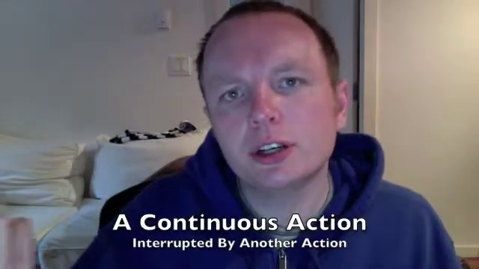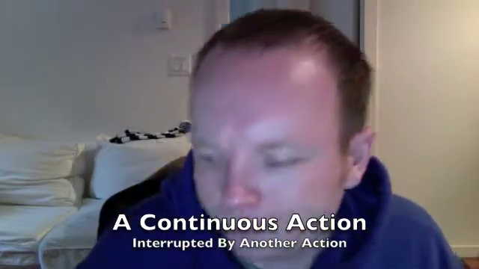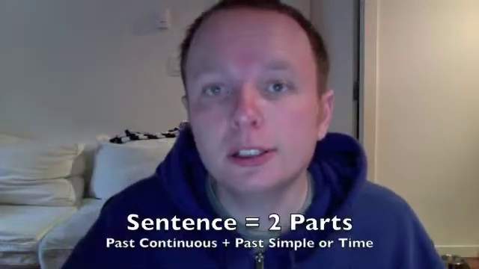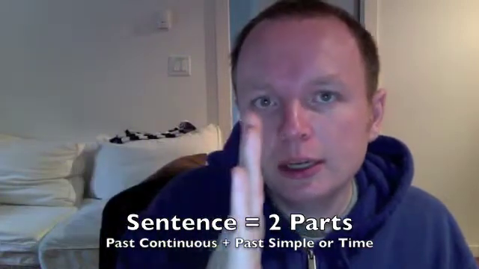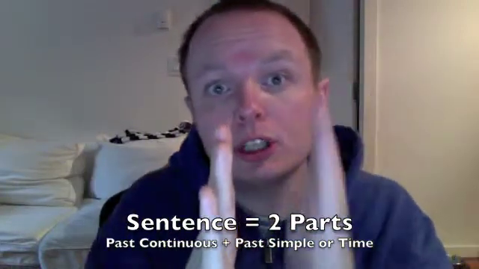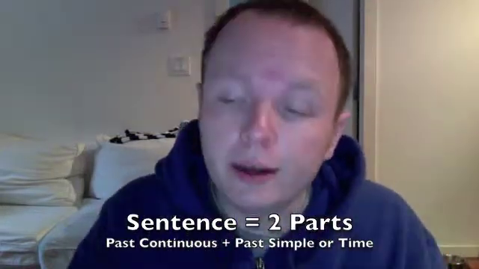Okay, past continuous. There are four usages of past continuous in English. The first usage, probably the most important, is a continuous action which is interrupted by another action. Now, when we make sentences like this, we have two parts. The continuous action, of course, we say in past continuous. And then the interruption usually is past simple, or it's just a time.